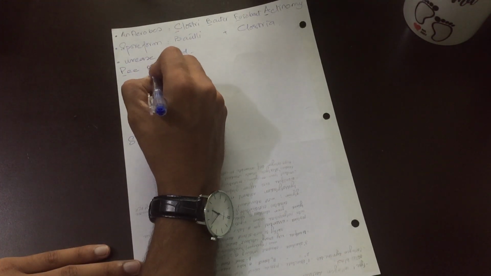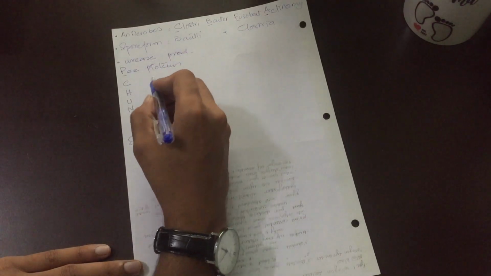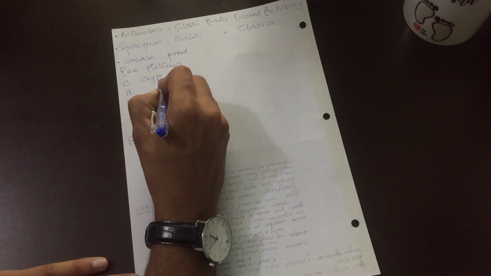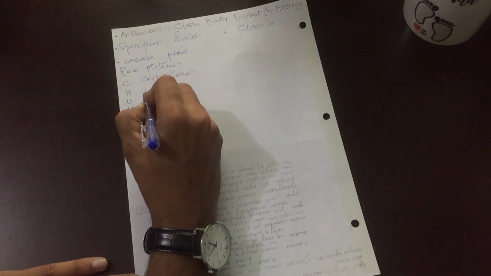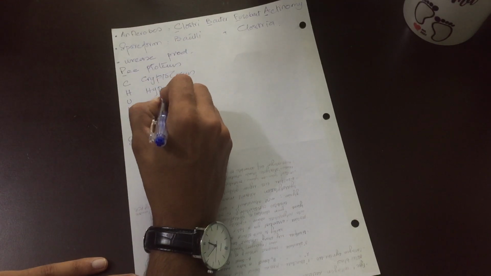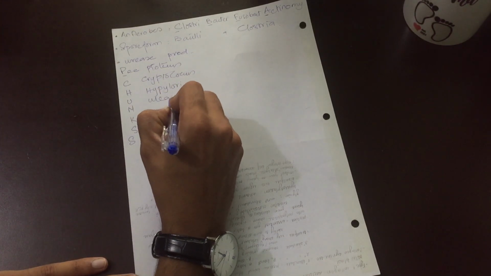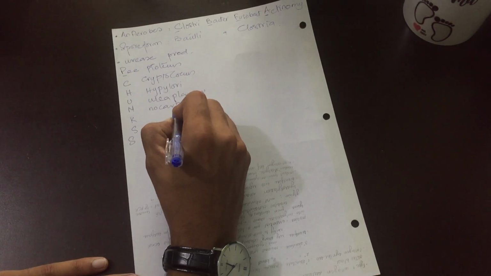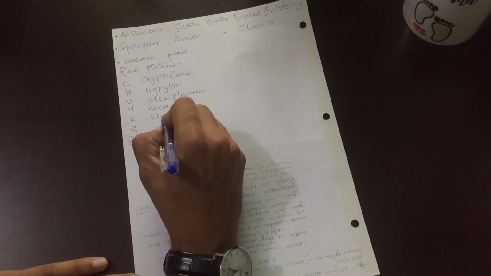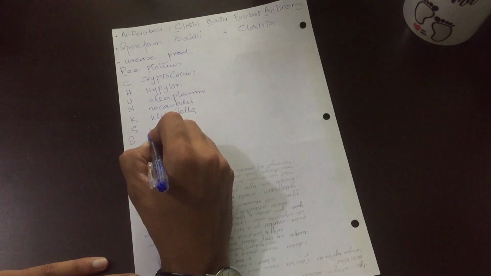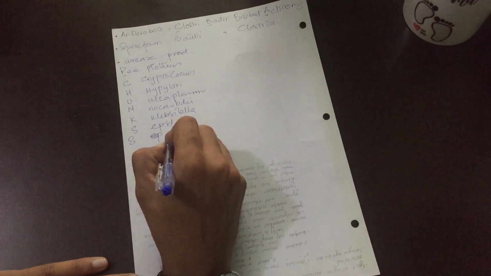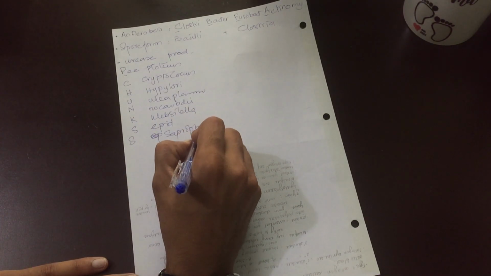P for Proteus, then C for Cryptococcus, H for H. pylori, Ureaplasma, then Nocardia, Klebsiella, then Streptococcus, staph epidermidis, and saprophyticus.